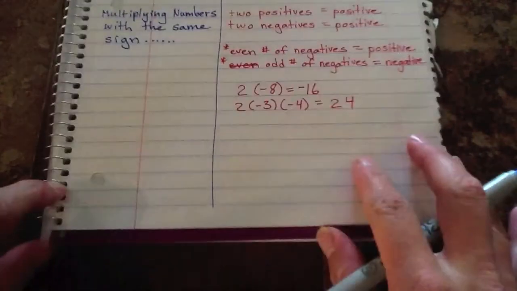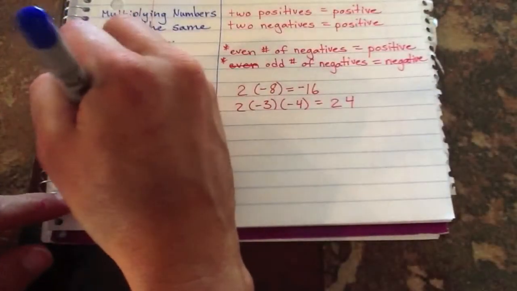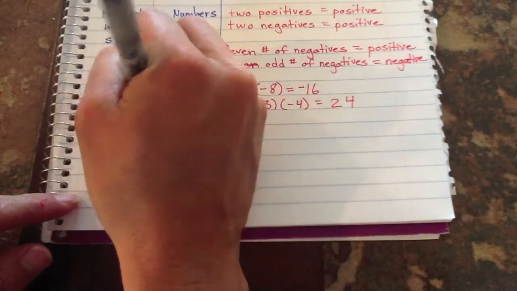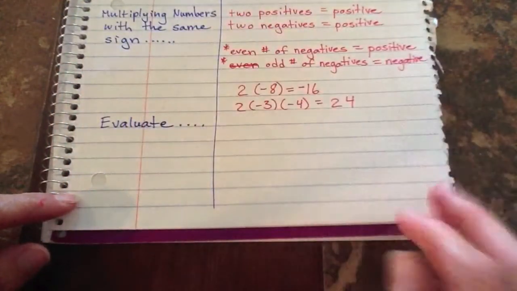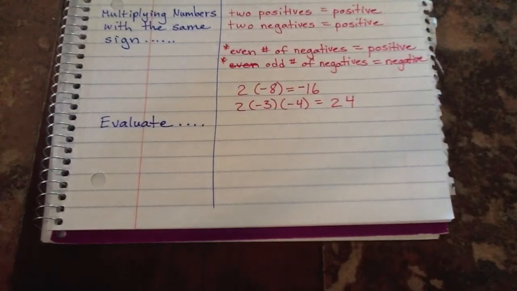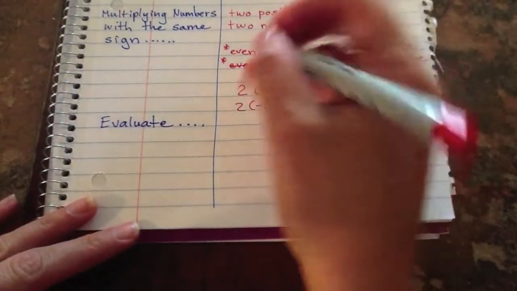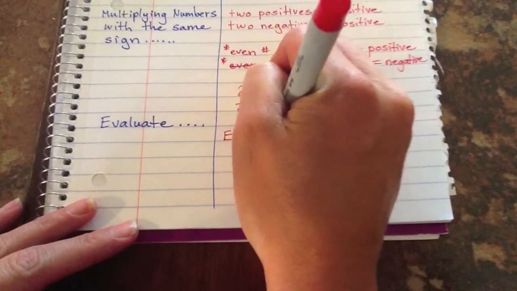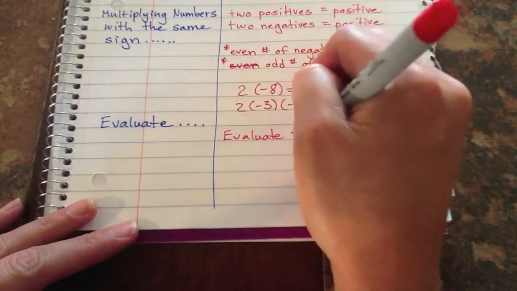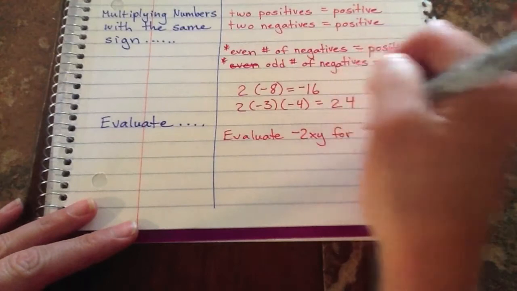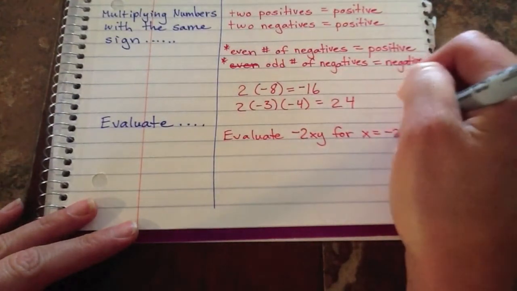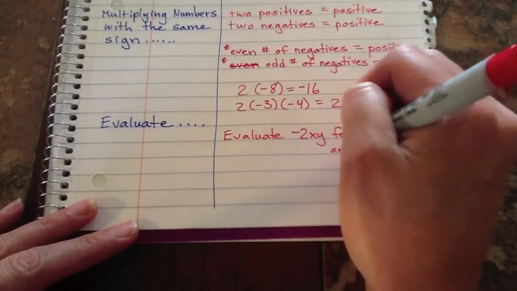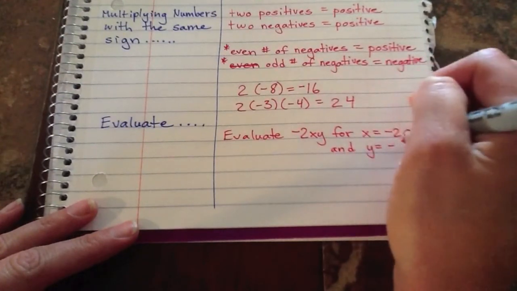Now we're going to do some evaluating. Same thing, we've been doing this all of chapter 1 so far. You're just evaluating with some multiplication to practice a little more. So if I said evaluate negative 2xy for x equals negative 20 and y equals negative 3.